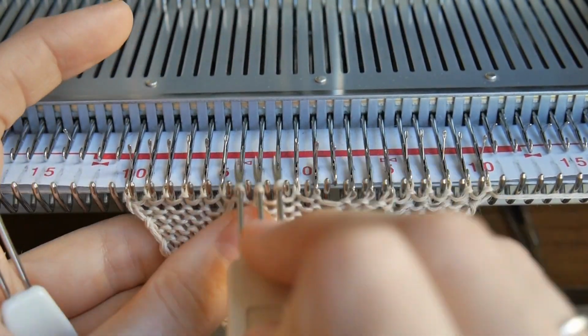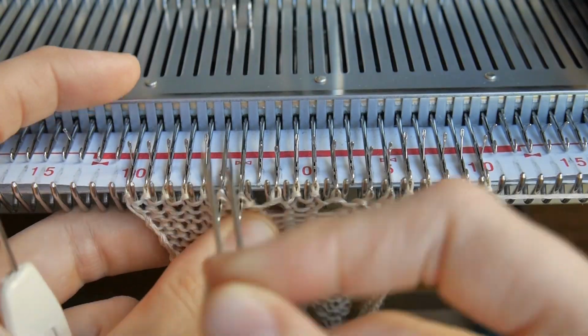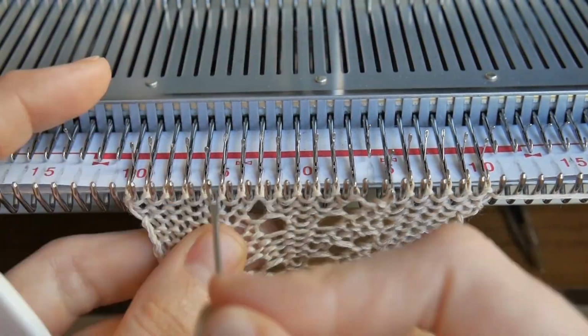These are just ideas for you to try if you like to create lace holes by transferring manually and not using your lace carriage.